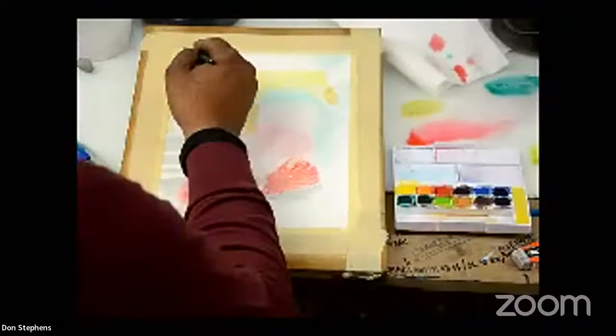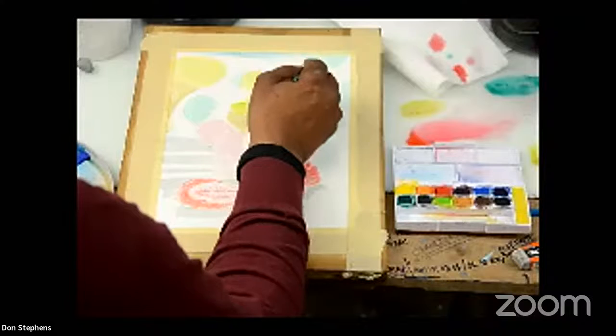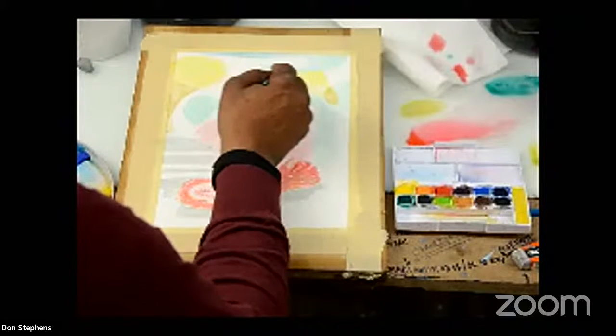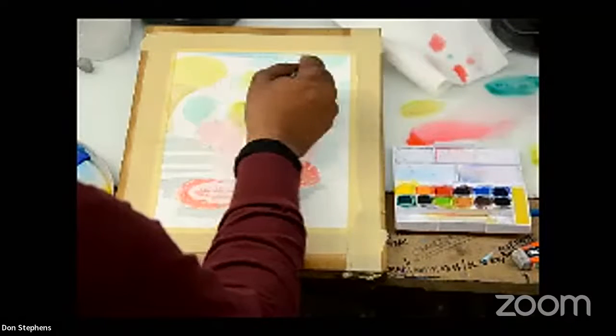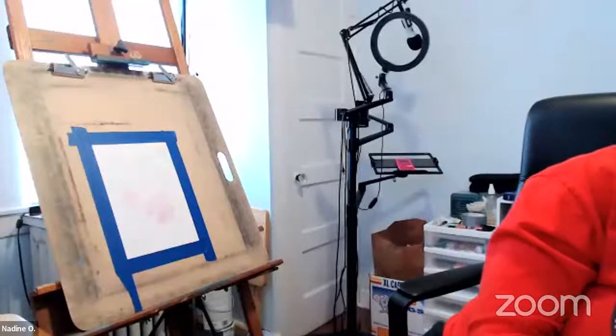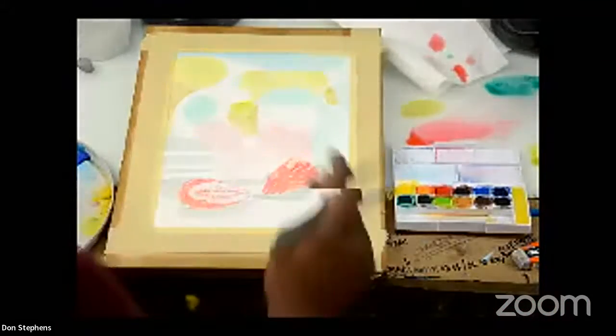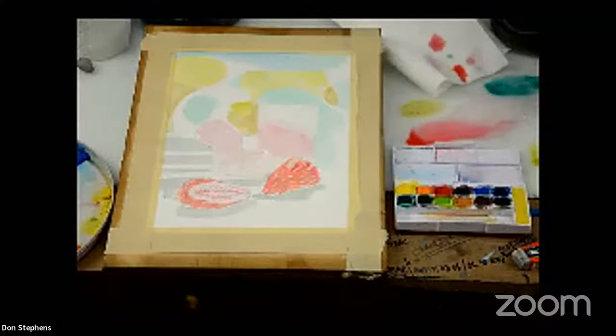And now I come in here and maybe I'll fill this whole area in with that right there. There we go. See that, Nadine? See that, everybody? Let's drop it on in. So now we have the abstract world working with the objective world. See?